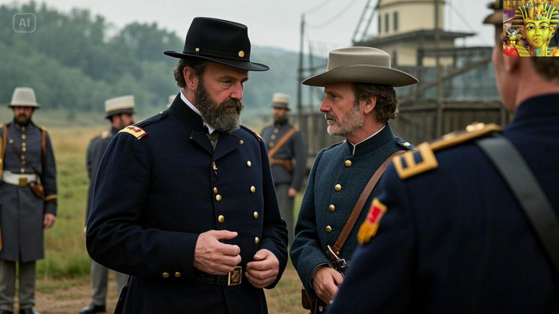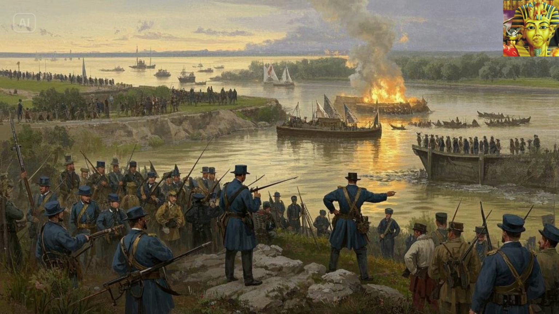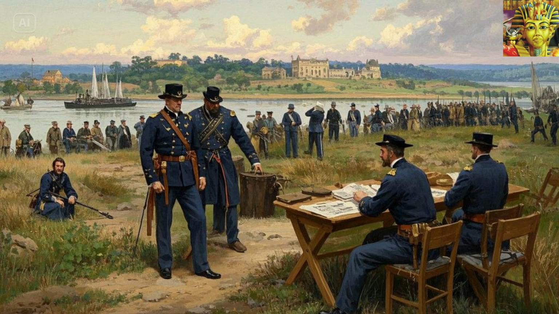One of the key challenges Grant faced was the difficulty of approaching Vicksburg from the north. The city's defenses were strongest on the northern side, and the terrain made it difficult for an army to maneuver. Grant realized that a direct assault on Vicksburg from the north would be costly and likely unsuccessful. Instead, he began to consider alternative approaches, including a plan to bypass Vicksburg by moving his army down the Mississippi River and approaching the city from the south.